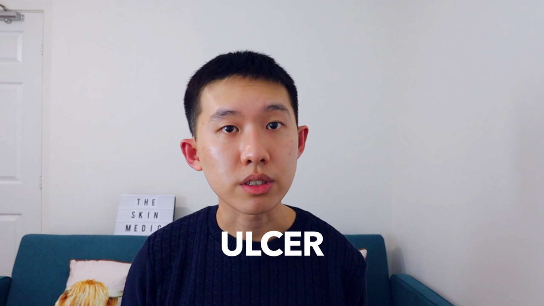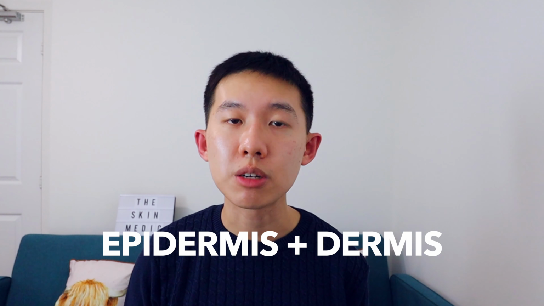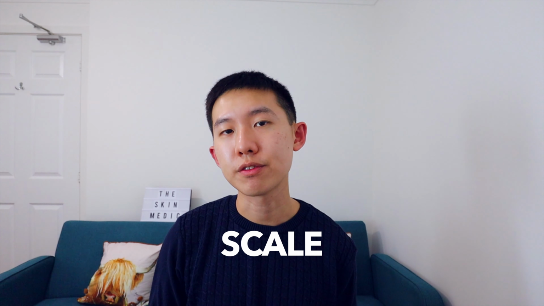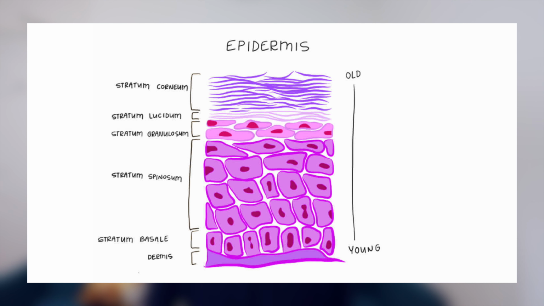Now, this is in contrast with an ulcer. So ulcers theoretically mean loss of epidermis and dermis. So it is theoretically deeper than erosion. And when ulcers heal, such as say an infected diabetic foot ulcer, the skin heals with scarring and loss of hair. Scales are white flaking of the superficial horny layer of the skin, also known as the stratum corneum.